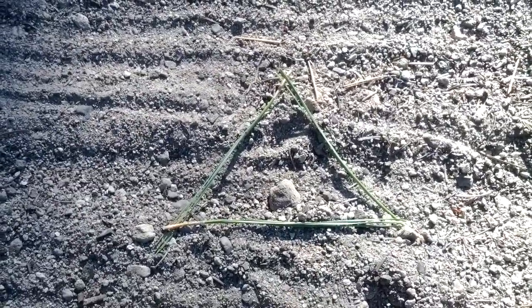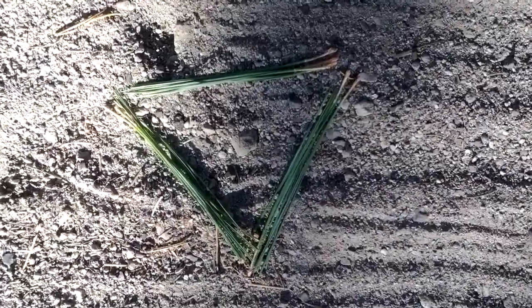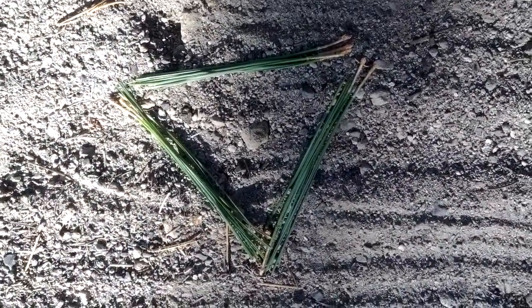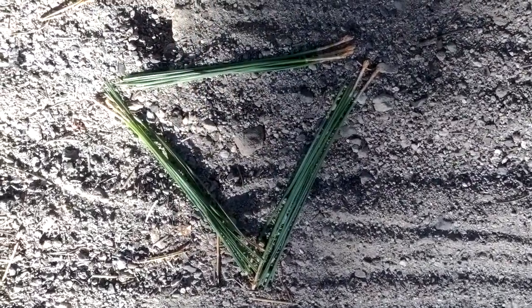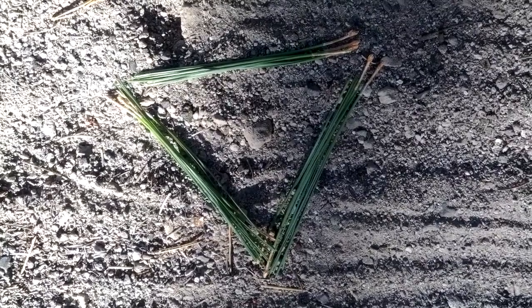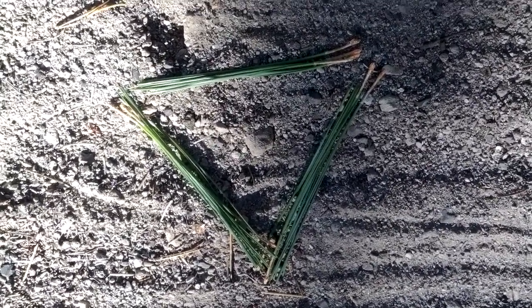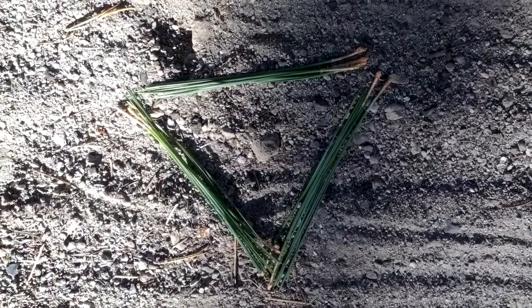Let's see what else I can create here without holding this phone. Okay, so here's what I've created so far. And this is an equilateral triangle, so all the sides are equal to each other. All right, and it's not perfect. Not all the pine needles are the same length, and yada yada. So we're in artistic mode, and we're taking artistic liberty.